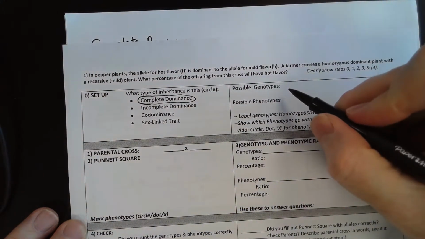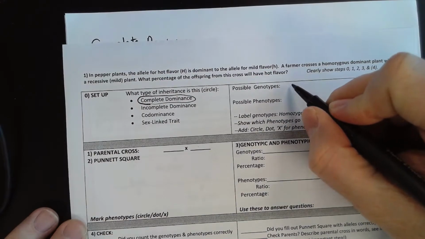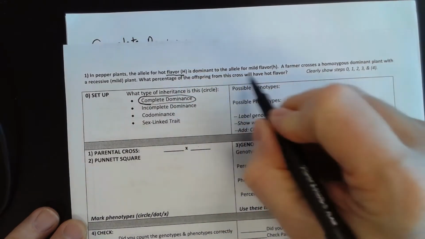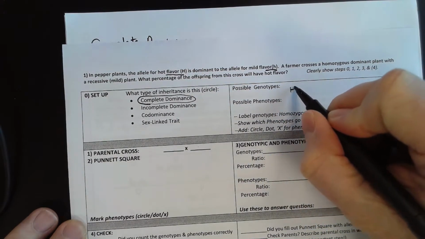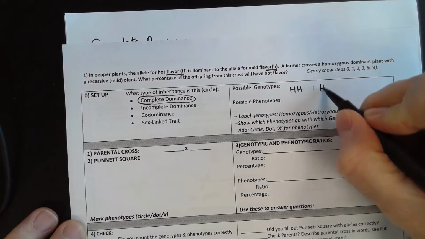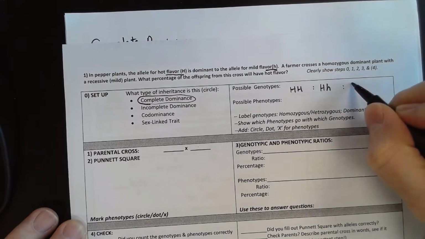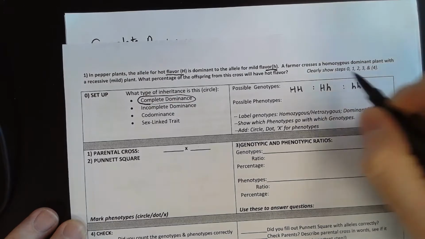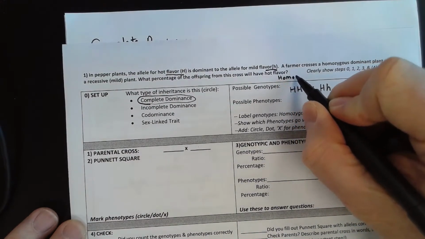Next, we're going to look at the possible genotypes, and we're going to write them out. So this is your dominant, this is your recessive. So let's do homozygous dominant, heterozygous, different, right? Dominant and recessive. And then both recessive is homozygous recessive. Let's write those words. That way they go into our head and stay there.